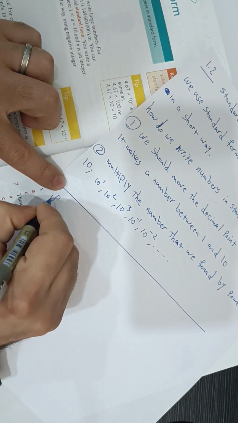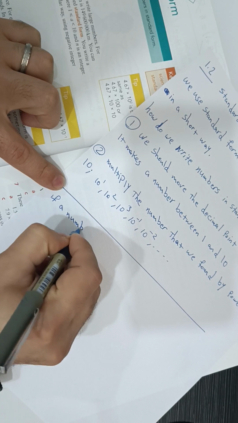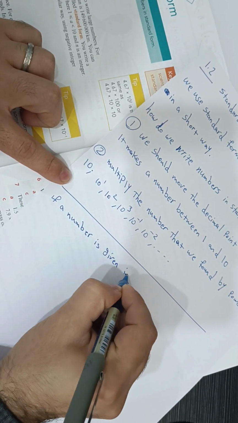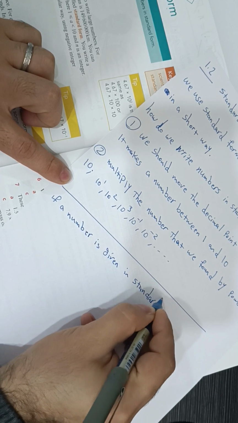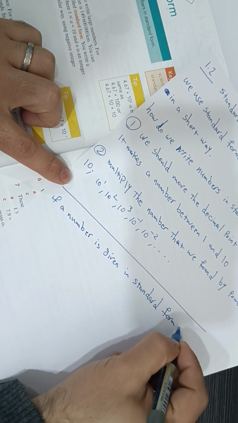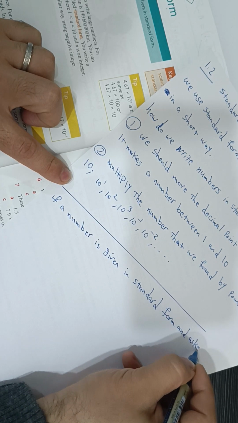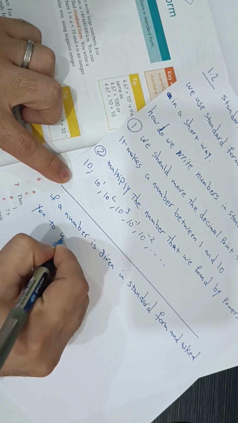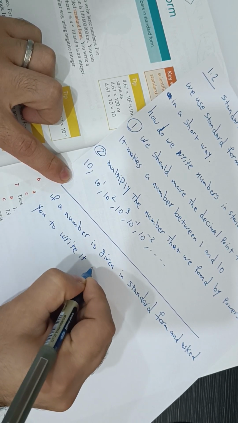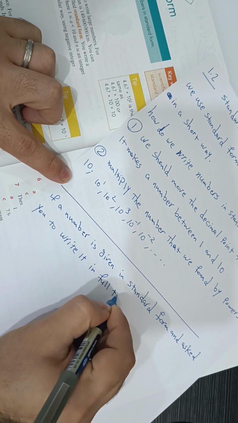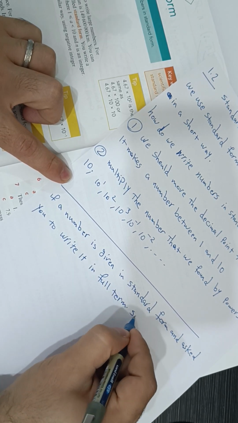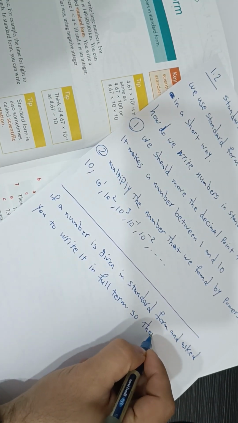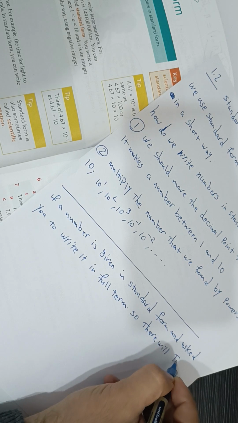Imagine a number is given in standard form and you are asked to write it in full form. So there will be two situations.